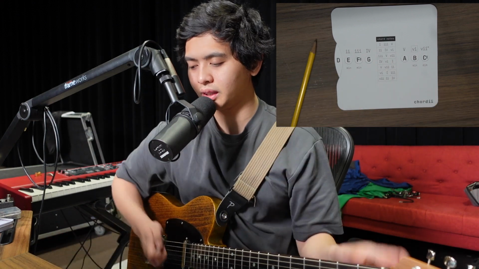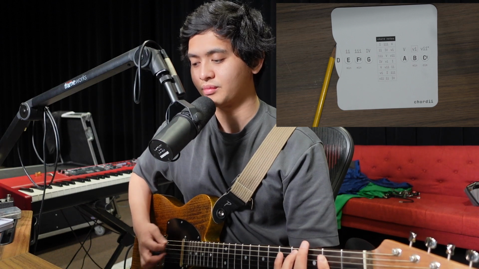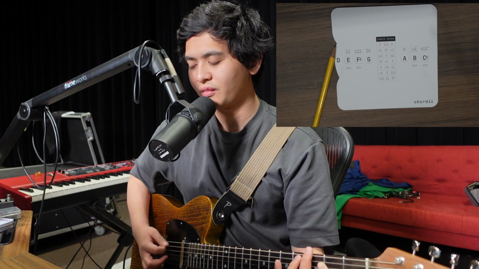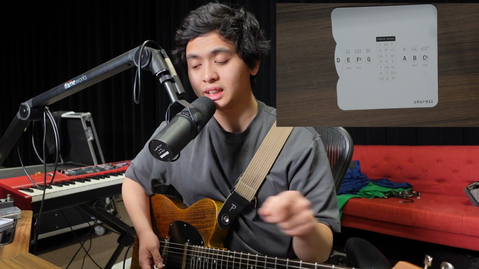Now if I want to play something like, okay, I want to play 5 over 7, so I will play A over C sharp, 5 over 7. So that's how we identify our slash chords.